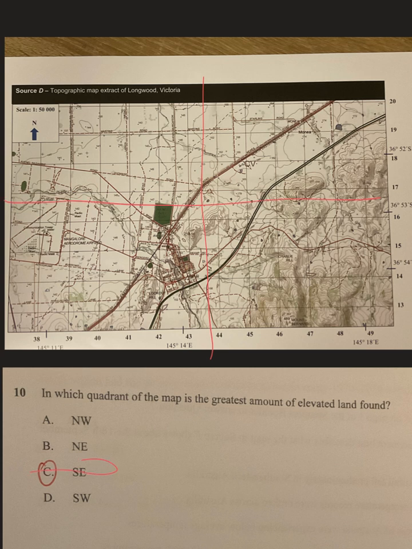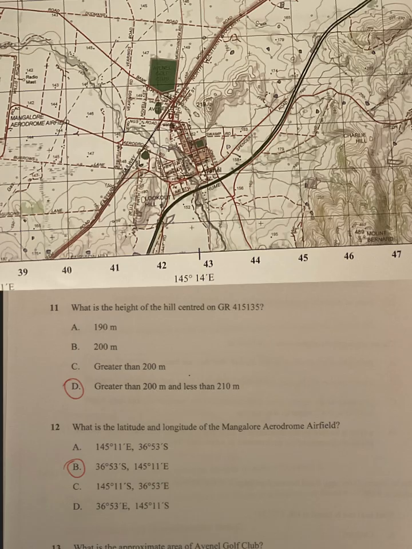Just really quick here, just quarter it up. You can see the answer is southeast, but if you just go through really quick, northwest, not a lot of topography, not a lot of contour lines. Northeast, maybe there's a small section of it with some contour lines. Again, with the southwest, not a lot. It's very industrial, very residential, but all of the topography lines are happening here in the southeast quadrant.